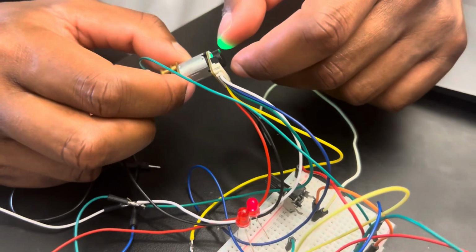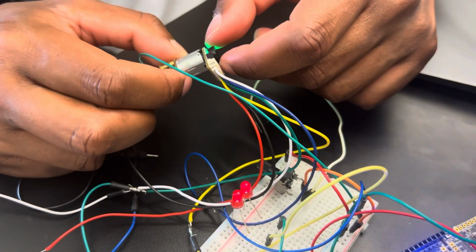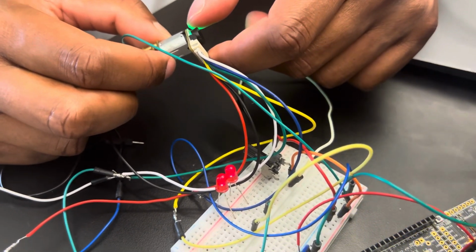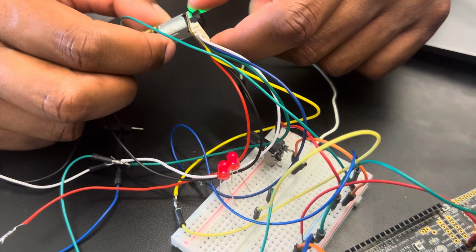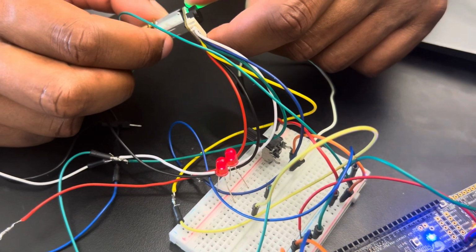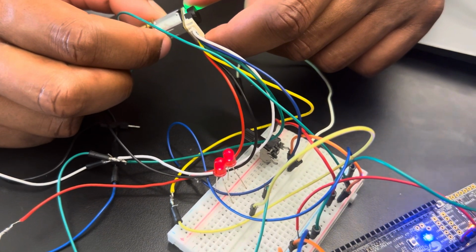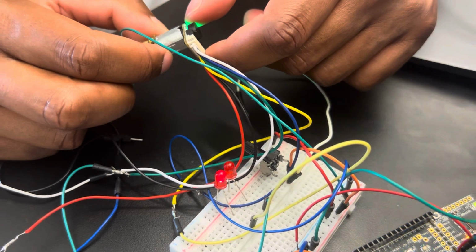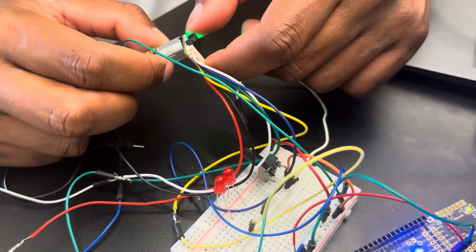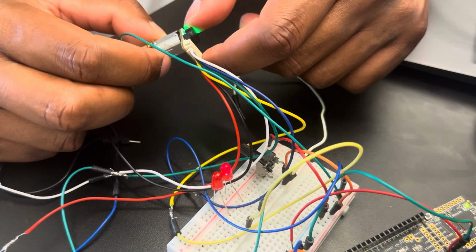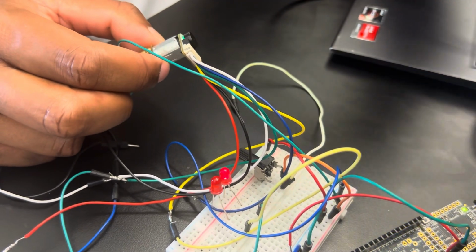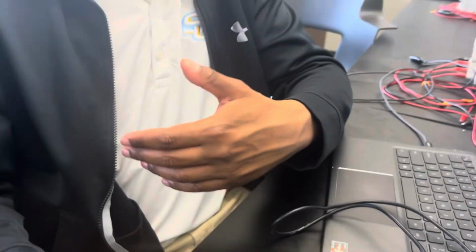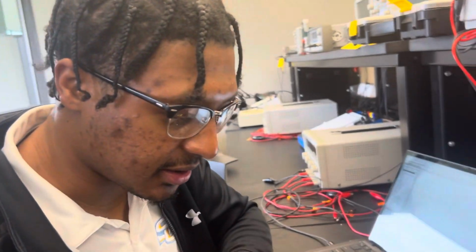So I'm gonna show you this real quick. So I will turn just a little, kind of sensitive. Right now it's representing 1, 1. Turn a little bit more, representing 0, 1. Turn a little bit more, which would be 0, 0. And now I'll turn again, which is 1, 0. So that's what's being displayed here today.